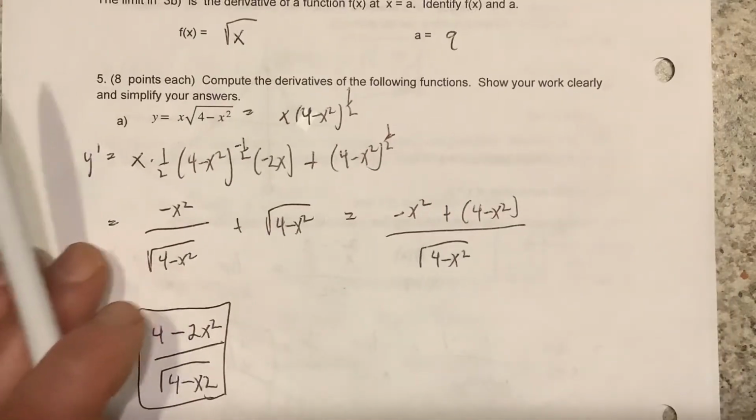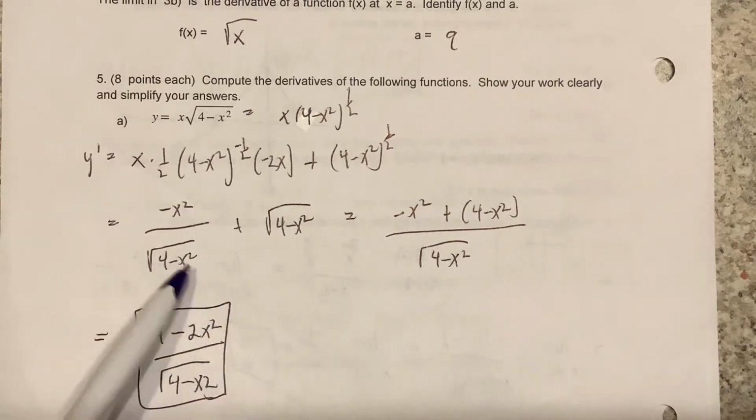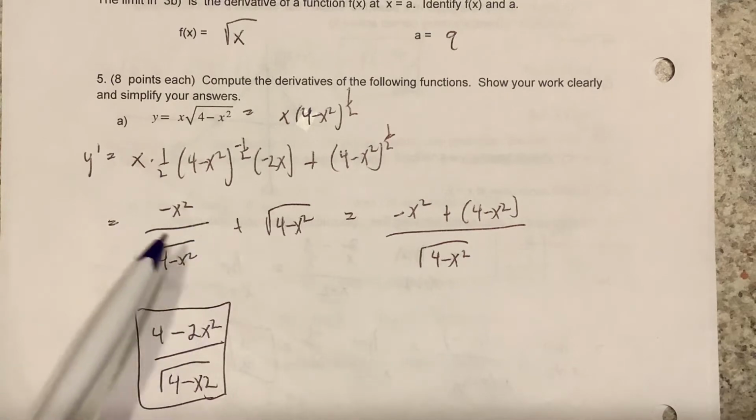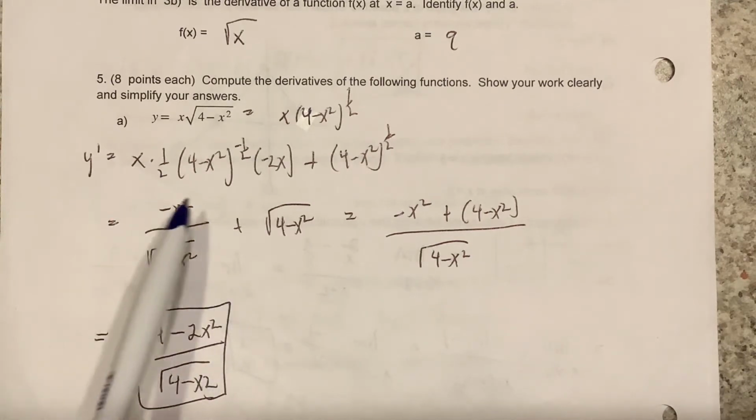What's this one? This is where you want to use the product rule. Okay, these are the ones people had trouble with. I was very generous in partial credit on these. If you were on the right track, I gave you some partial credit. And I didn't take off much if you didn't simplify it. I was pretty generous there too.